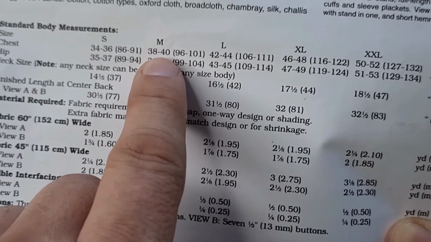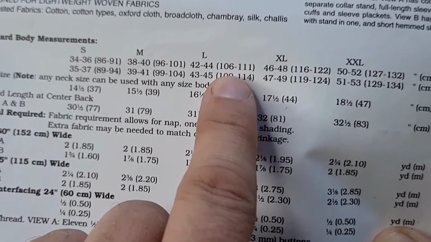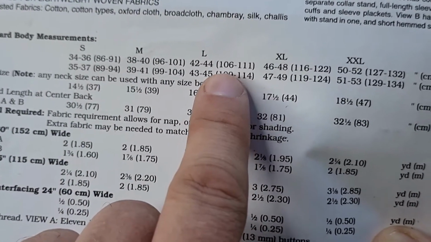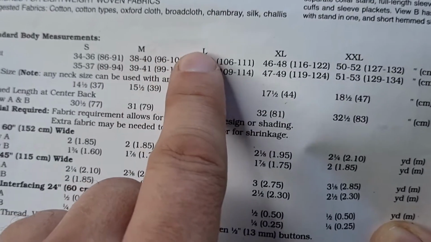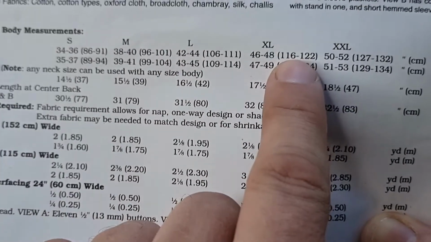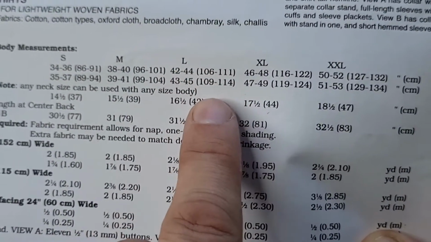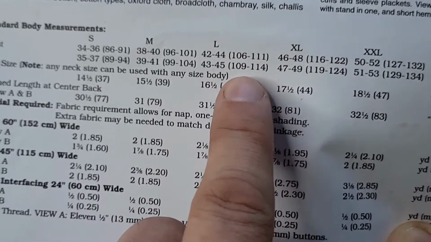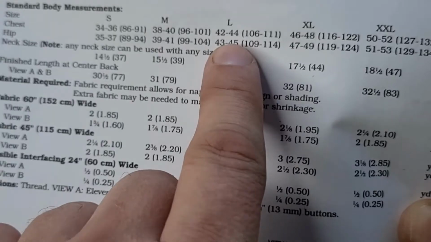Always go by the measurements, because the sizing on patterns and in shops are not necessarily the same. So we need to get out of the headset that you're a size medium or a size large or a size 12 or a size 14, and just check the measurements and ignore what it says above, because this is just the demographic that they've used to make the pattern. So as I said, I'm a size 44, so I would be picking a large.